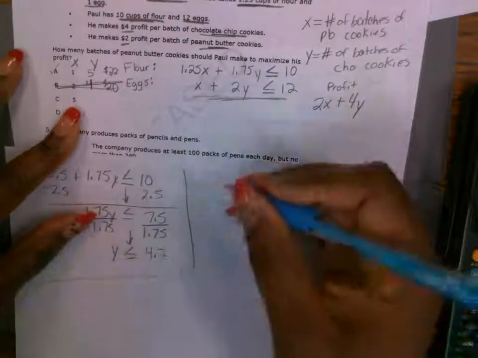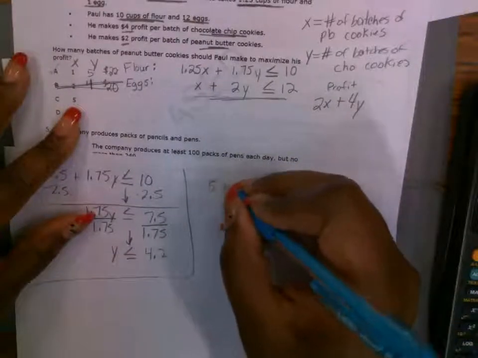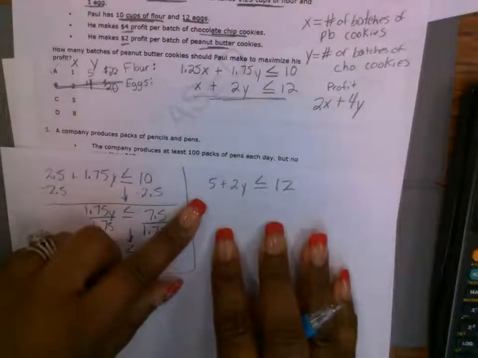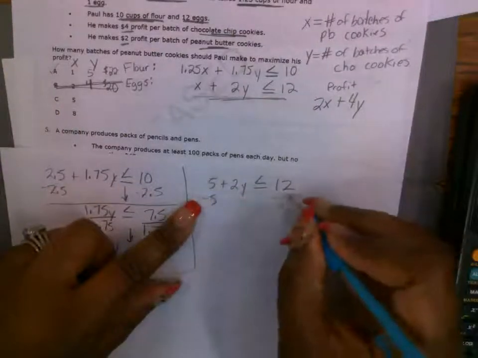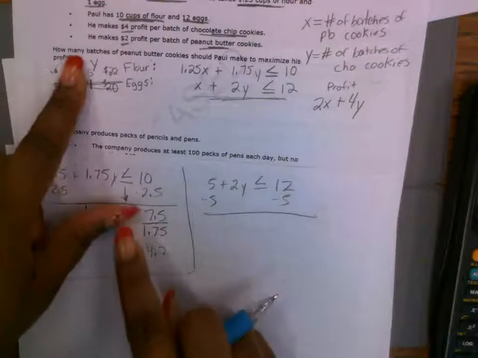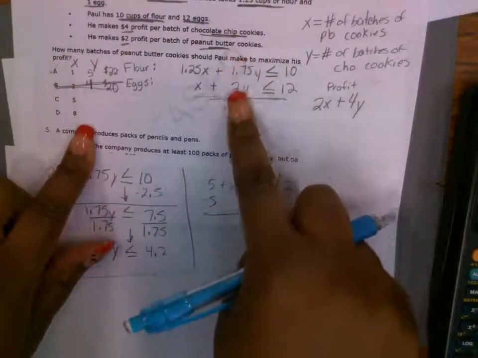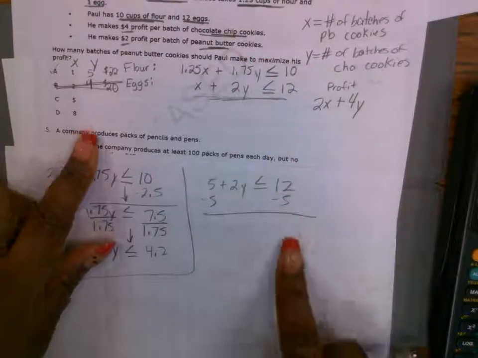All right, so we got 5 plus 2y, okay? All right, so we can subtract 5 from both sides. I'm substituting. Remember, this is my x. I need to figure out what my y is going to be, and it has to fit both. You have to have enough flour and eggs, okay?